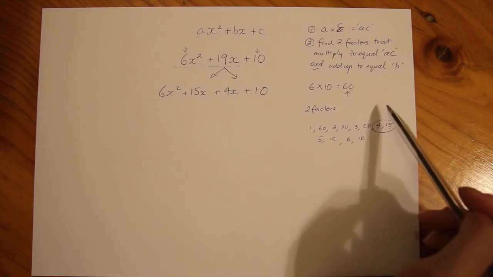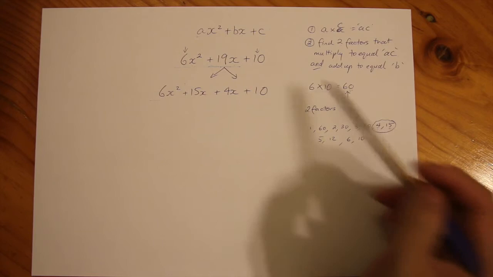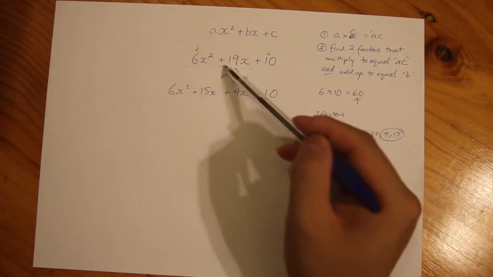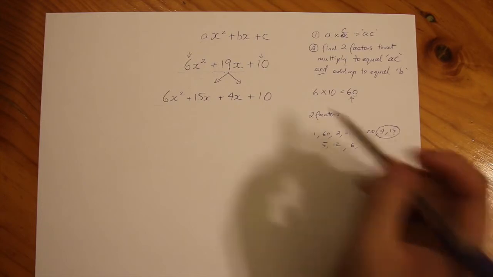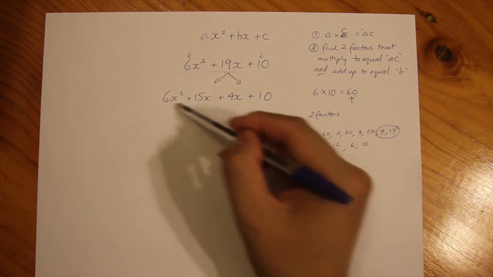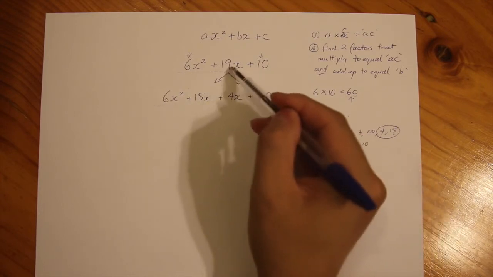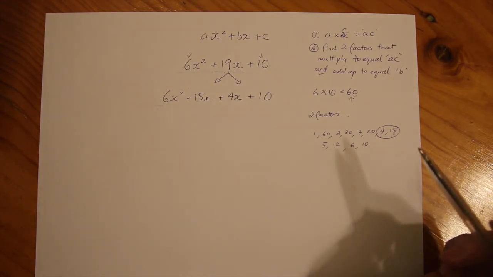And then you also need to make sure that those two factors add up to this middle number. Once you've found those two factors, we are going to rewrite the expression by splitting the middle term into its two factors.